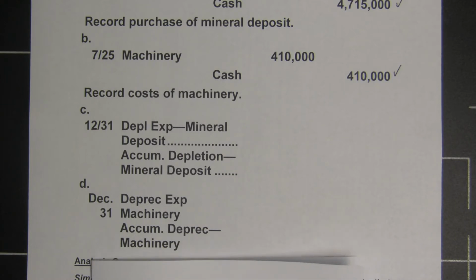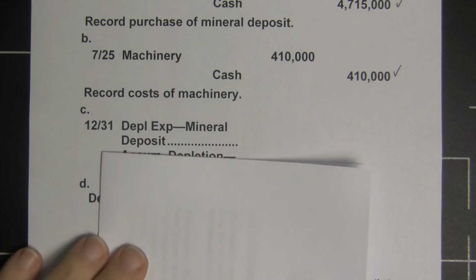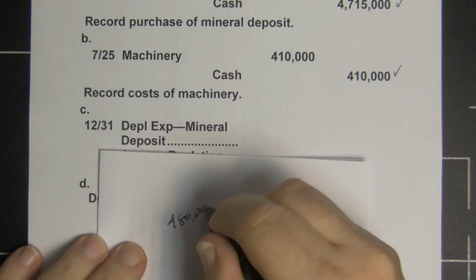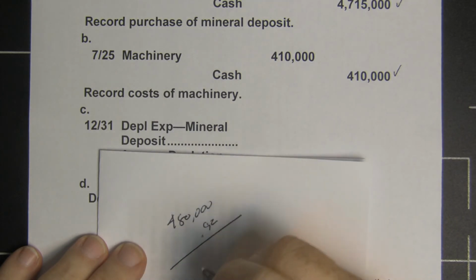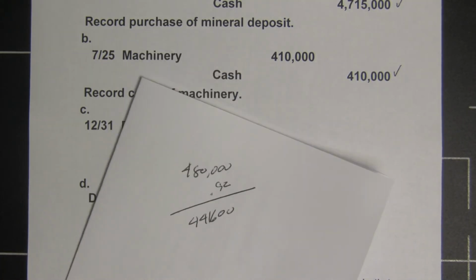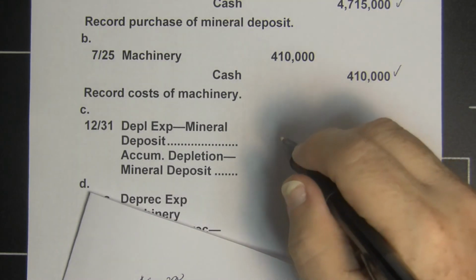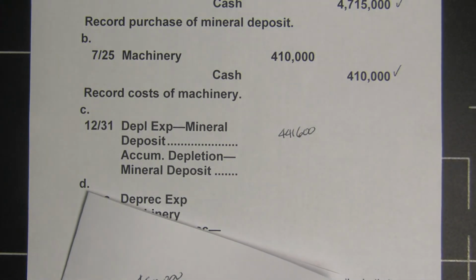Okay, so we have depletion for the mineral deposit. They tell us 480,000 tons times 92 cents a ton. That's 441,600. So that's our depletion expense, $441,600.